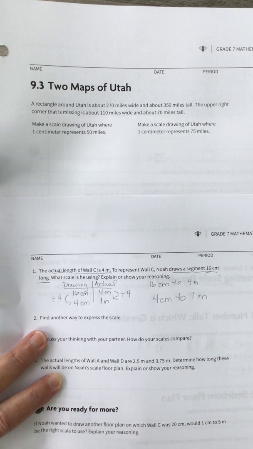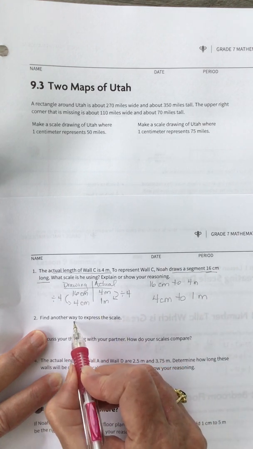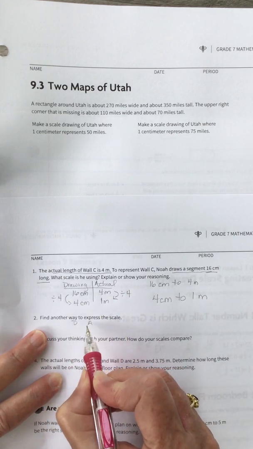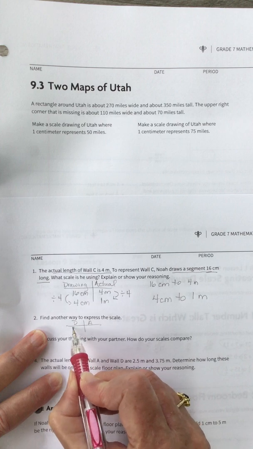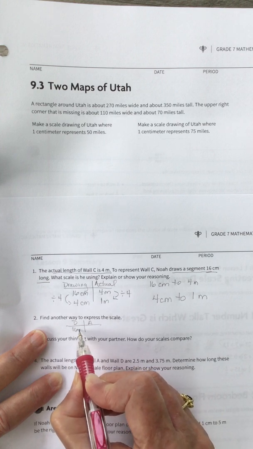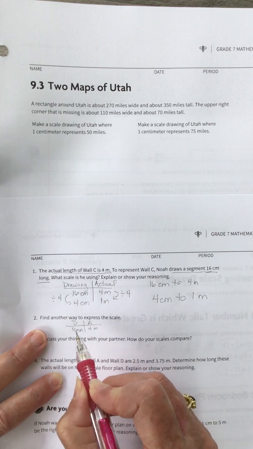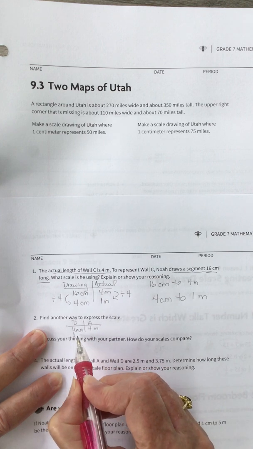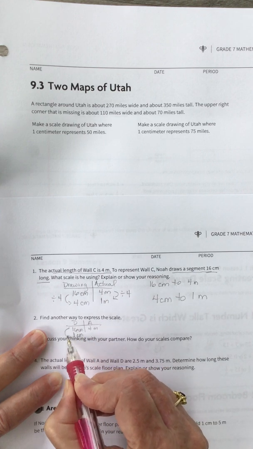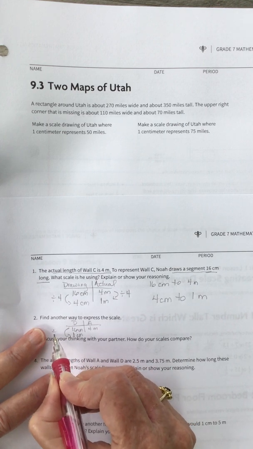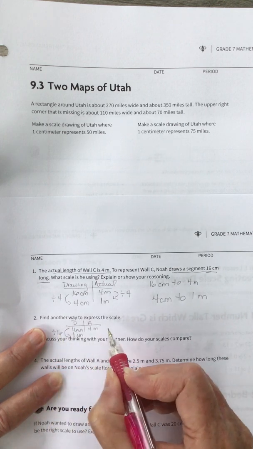Now it says find another way to express the scale. Well, what if I went, let's do drawing and actual again. 16 centimeters, 4 meters. What if I took this to 1? What if I did 1 centimeter? So to get from here to here, I divide by 16.